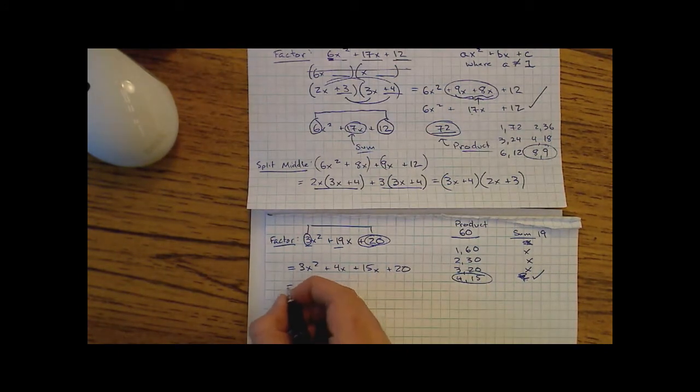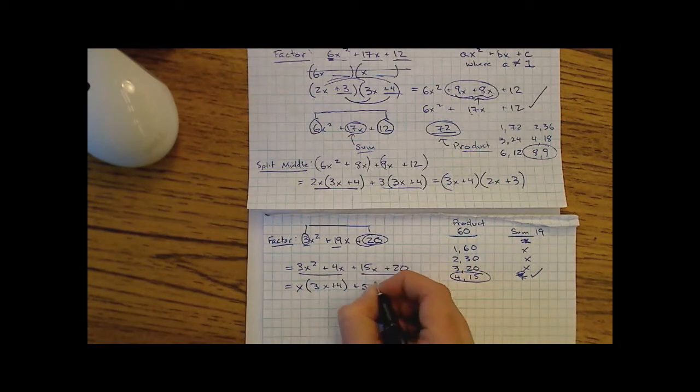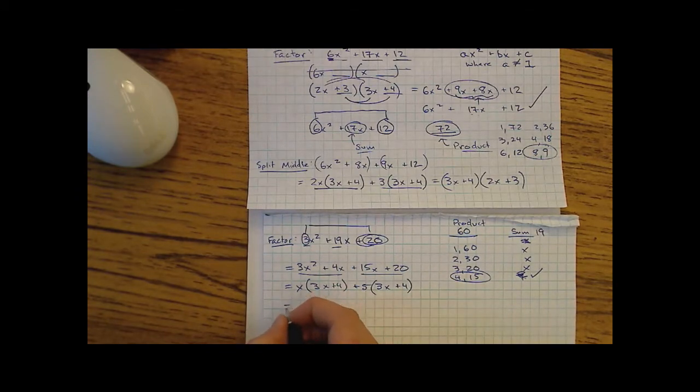And I could group that. And if I group the first two and the second two, I could factor out x from the first group, and I'd get 3x plus 4. I could factor out 5 from the second group, and I'd get 3x plus 4 again. So then I know to finish the factoring, I'm going to have 3x plus 4 and x plus 5.